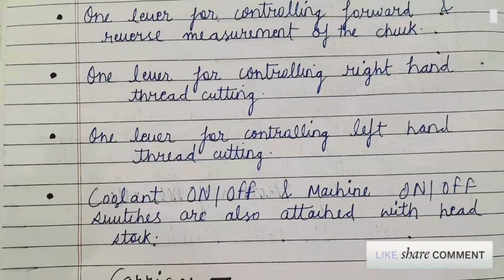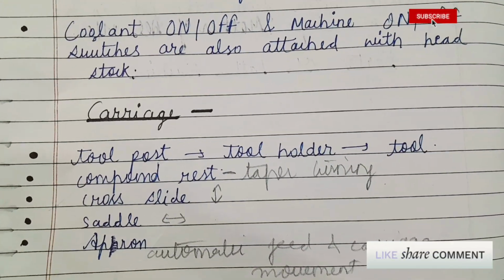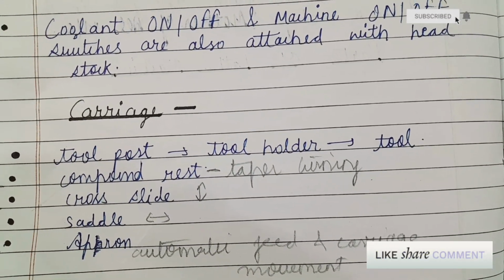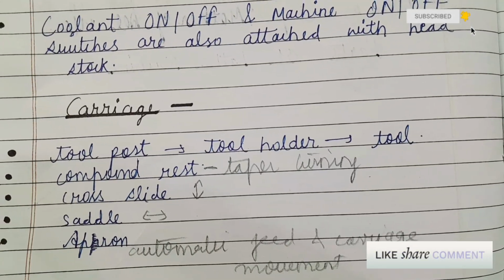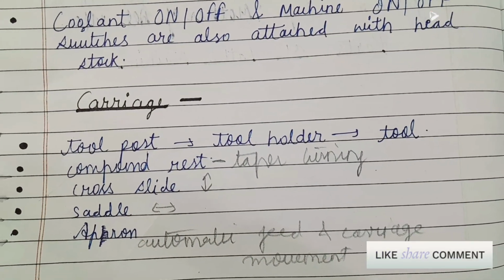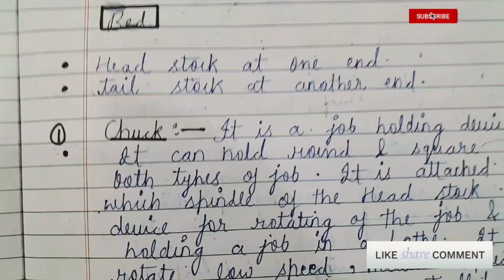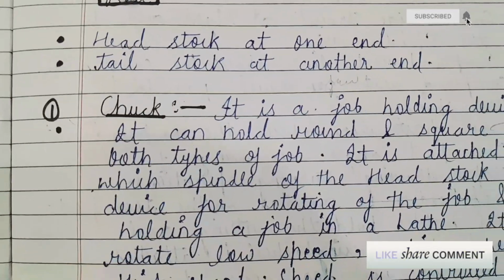And the next part is the carriage. In the carriage, firstly the tool post, then the tool holder and then the tool. The next point is the compound rest, which is used for taper turning, and then the cross slide, saddle and apron. The apron is used for automatic feed and carriage movement. Next part is our bed, with the headstock at one end and the tailstock at the other end.